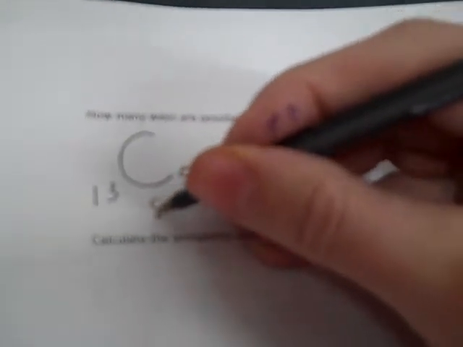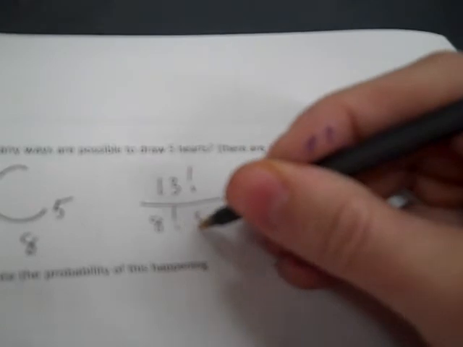So it says, how many ways are possible to draw 5 hearts? There's 13 hearts in the deck. So with cards, we use the C, because I want 5 of the same thing, so only one C. I want 5 hearts, but we put the 5 here. Now, how many hearts in the deck do we have to pick from? Well, 13. So I want to find out how many of those hands have 5 hearts. So I put 13. So there'd be 8 I wouldn't be able to pick. So I go 13, and then 8 and 5.